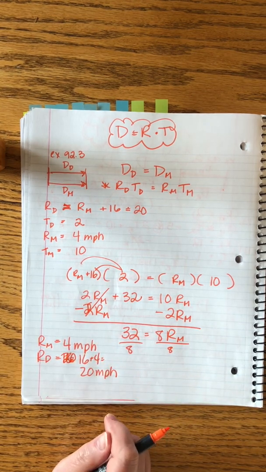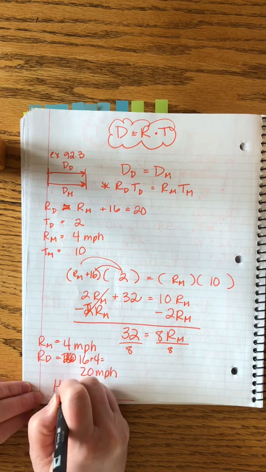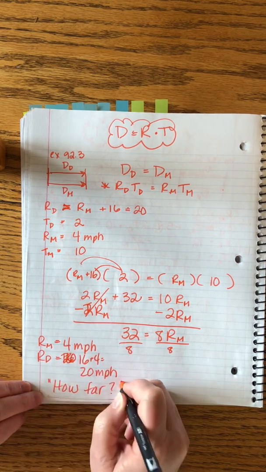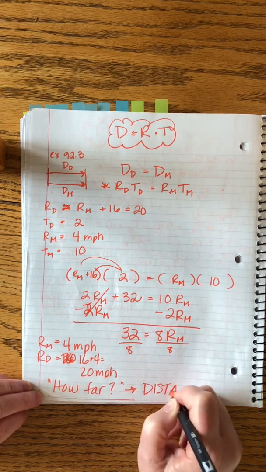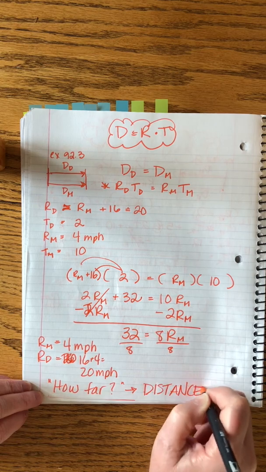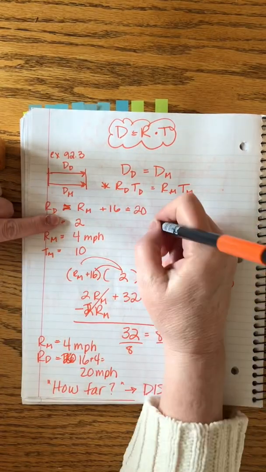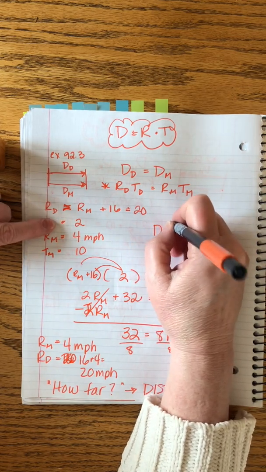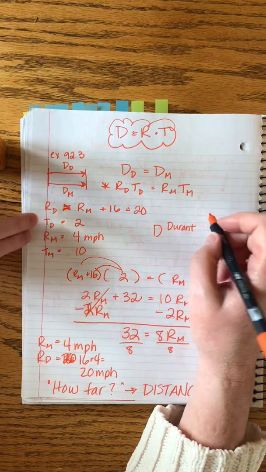But John wants to know, how far is it to the oasis? How far, as a question, means distance. And distance equals rate times time. So once again, we can find the distance of Durant, who was the guy driving, right? I'm hoping it's a camel.